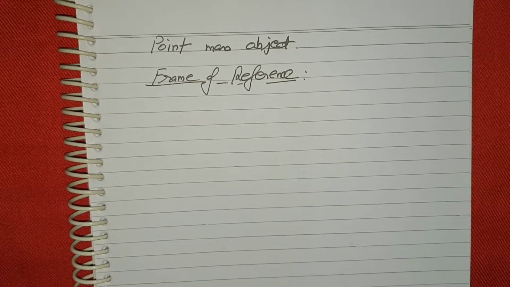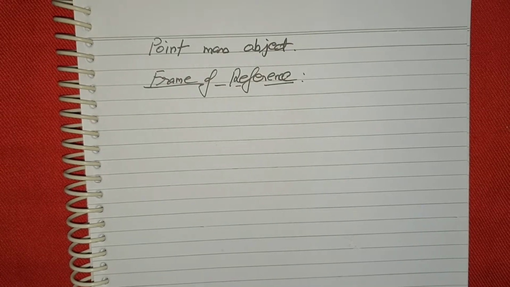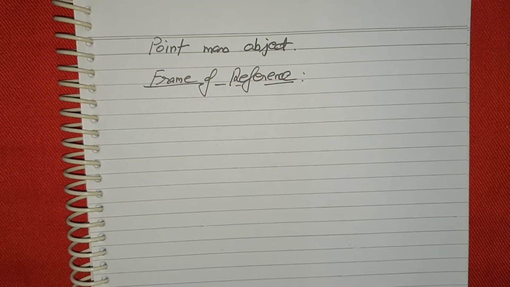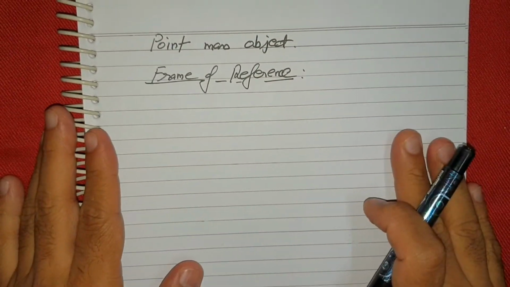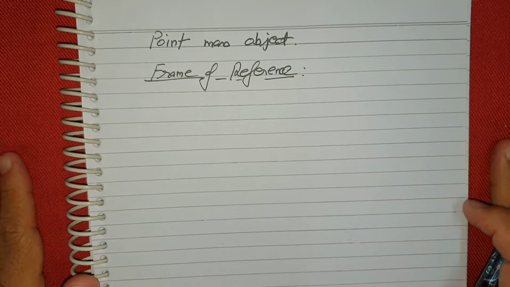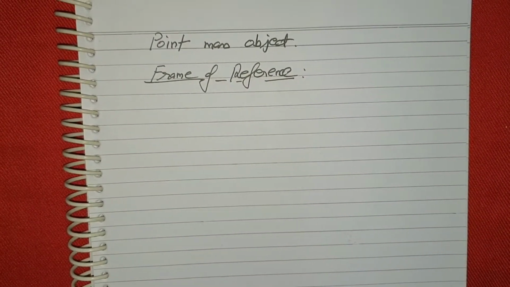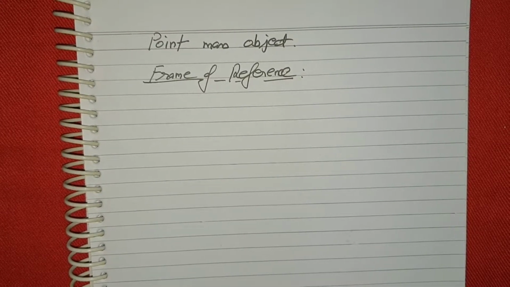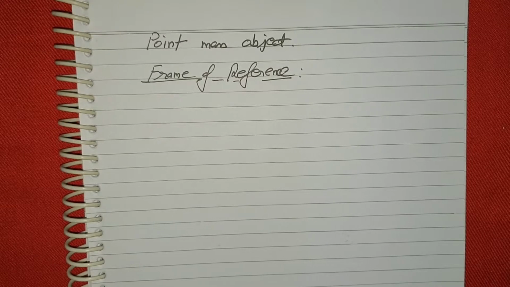So basically, for him, all the people on the train are moving. Now this is what the frame of reference is. For one, the frame of reference is the train, and for the other, the frame of reference is the earth. Similarly, when I was giving the example of the book, the book is at rest for all the people who are on the earth, because their frame of reference is earth. But for one who is on the moon, the frame of reference is the moon. For him, the object is moving.